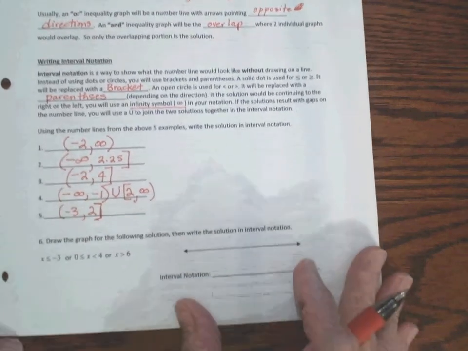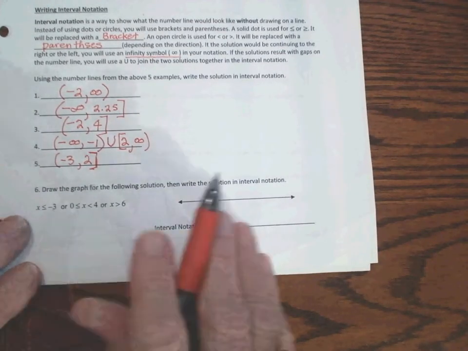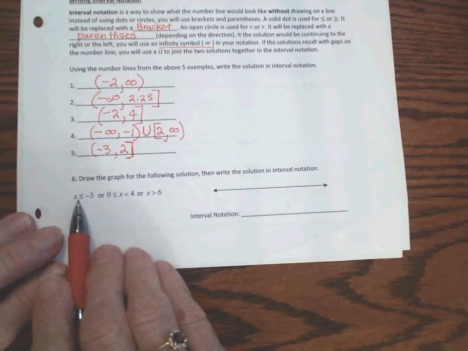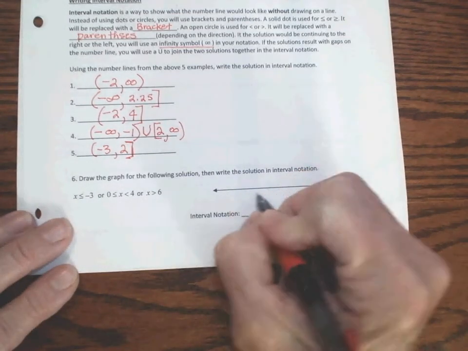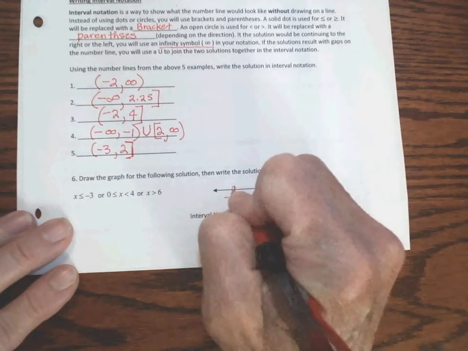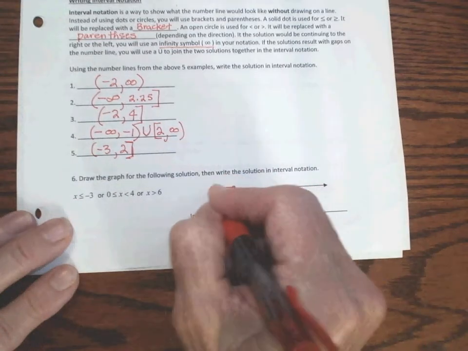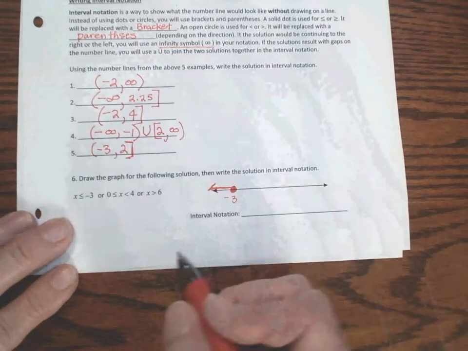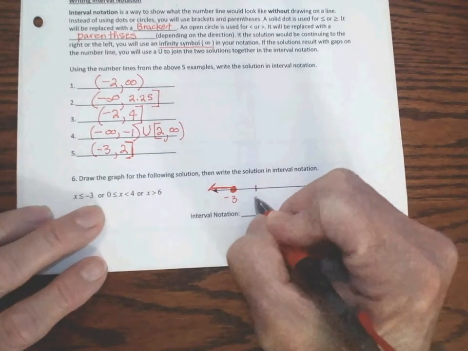Okay, so here's kind of a challenge one. All right, if we put this on the graph, let's see what it would look like. So I want everything less than -3. So let me see, I'm going to be at -3, and I want a dot that's solid because it says equal, and I'm going to go this way for that one. Okay, then I'm going to go from 0 to 4.